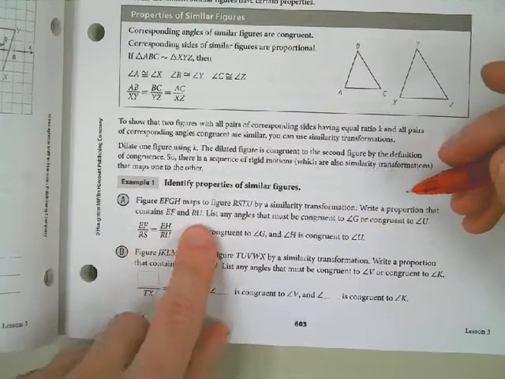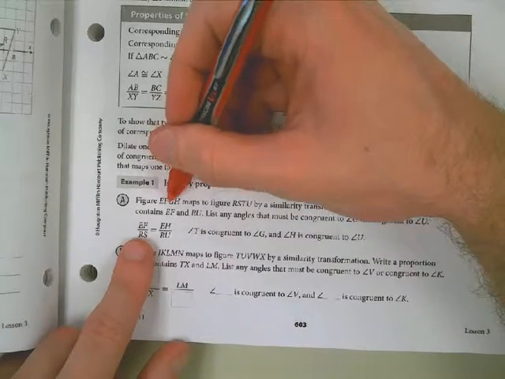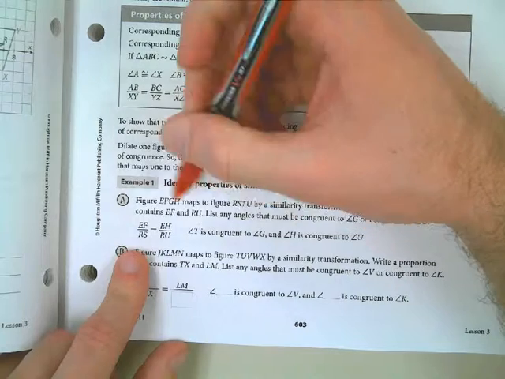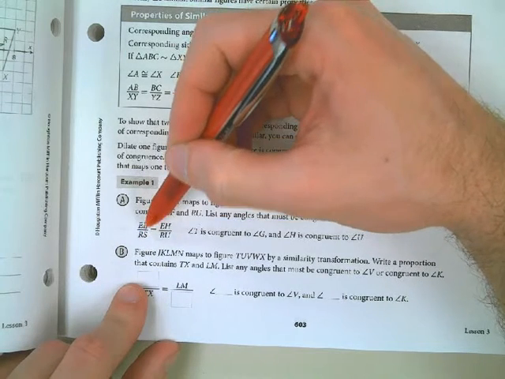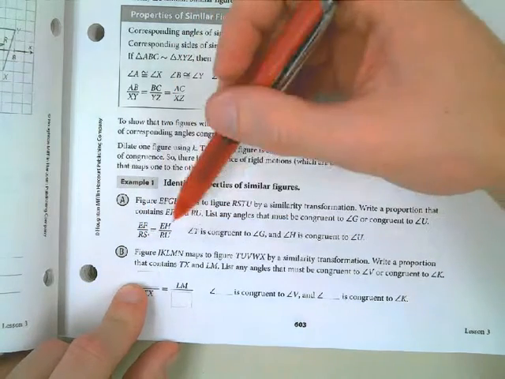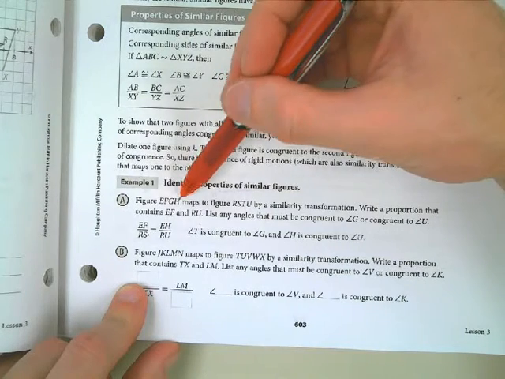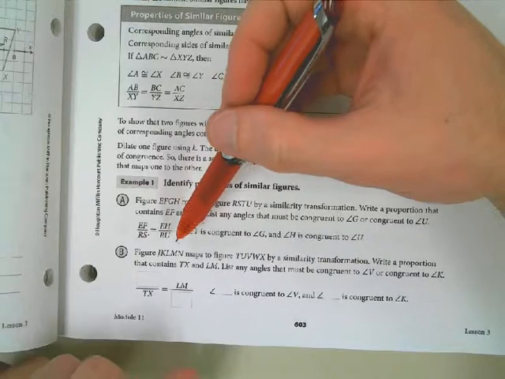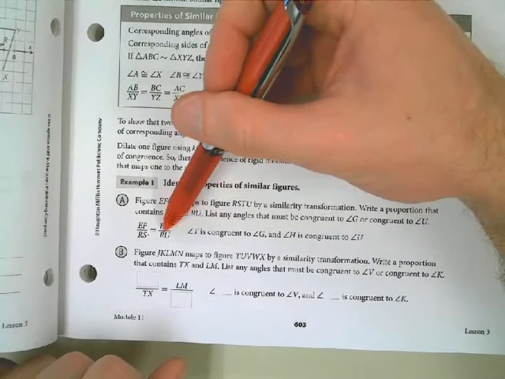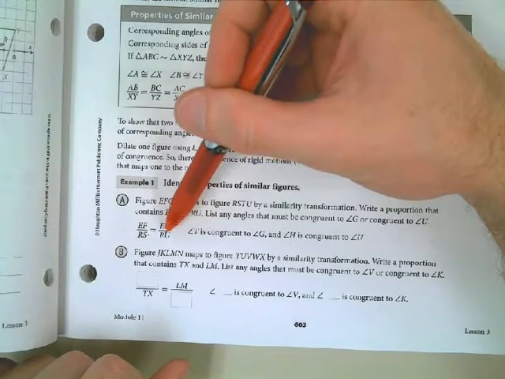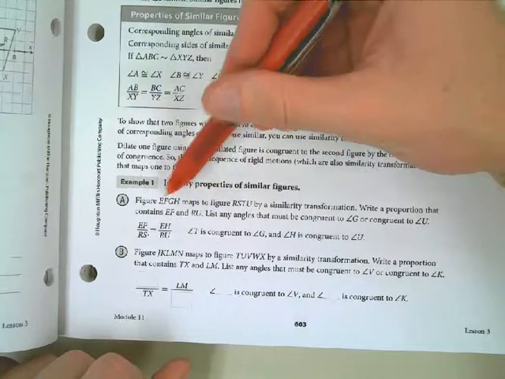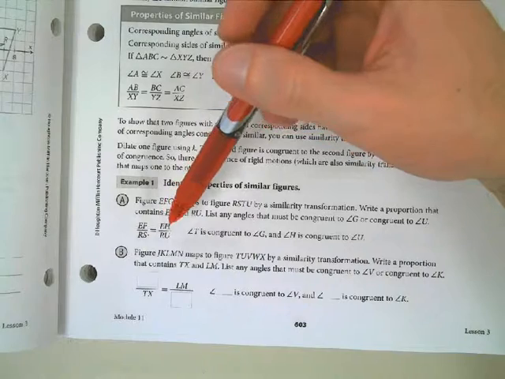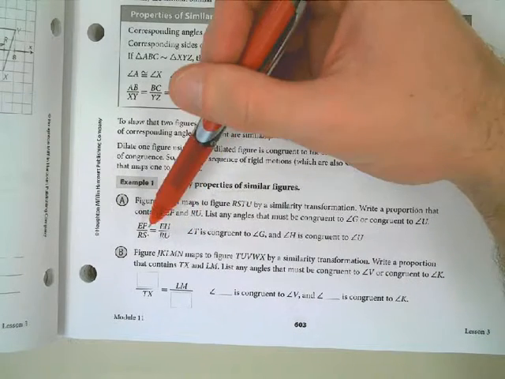So we put EF over RS. Right? And then EH, first and last letter, matches up with the RU, so that allows us to set up that ratio there. So RU is in there with the EH. Notice that EF is part of that first shape and it goes over the second shape's matching side, and again, EH from the first shape matches up with the RU from the second shape there.